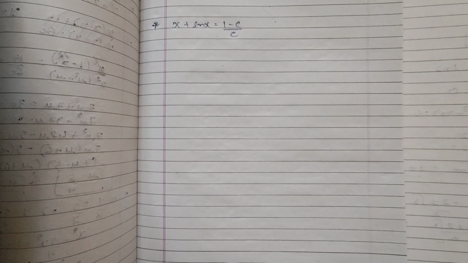So x plus ln x equal to (1 minus e) divided by e. This is a question based on logarithm, right? But we will not use the logarithm method in this question. We will use another 2 or 3 concepts here. So it's a very good combination of concepts, right? So now let's see how do we proceed. What do you think? How do we solve this kind of question?